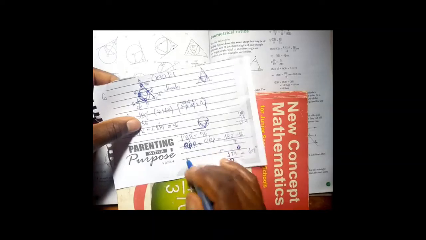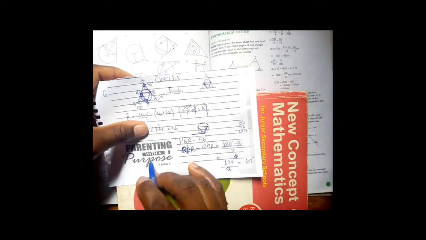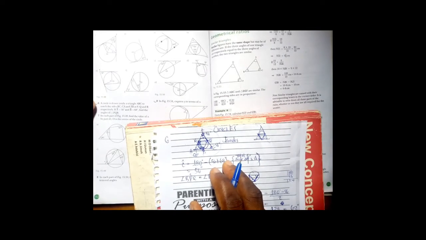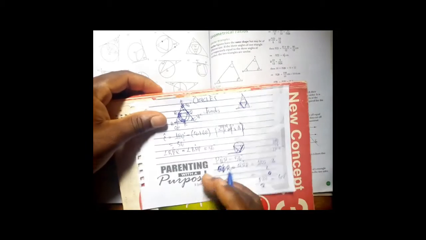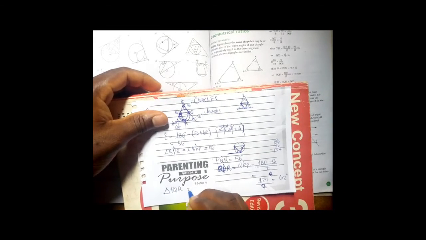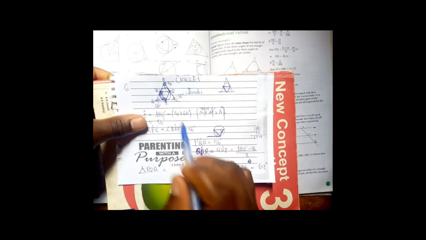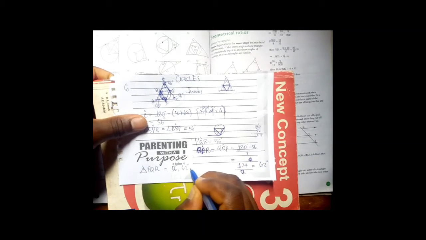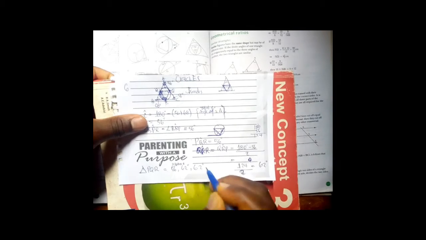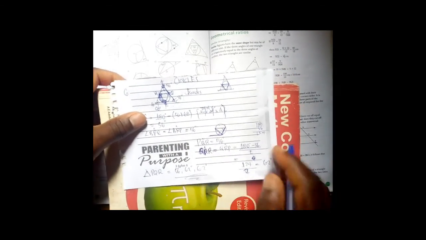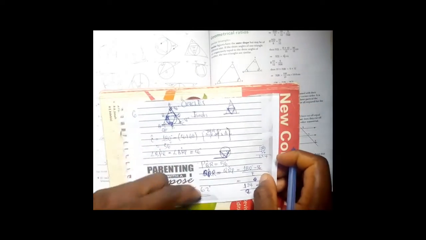So our angles are what? Based on this question, find the angles of PQR. So triangle PQR gives us 56 degree, 62 degree, and 62 degree. 56, 62, 62. So this is the angle for this calculation. So we'll go to the next question.